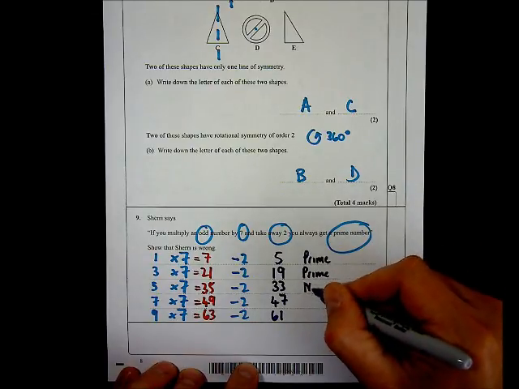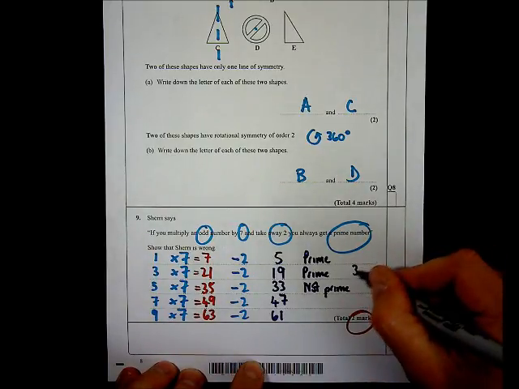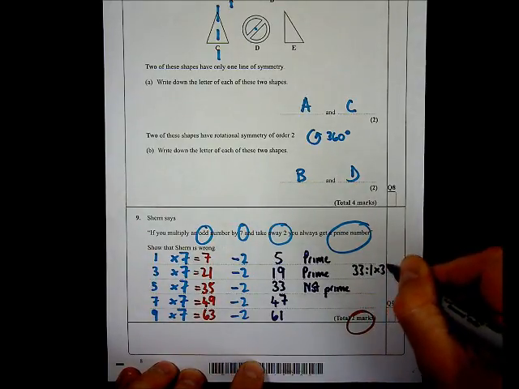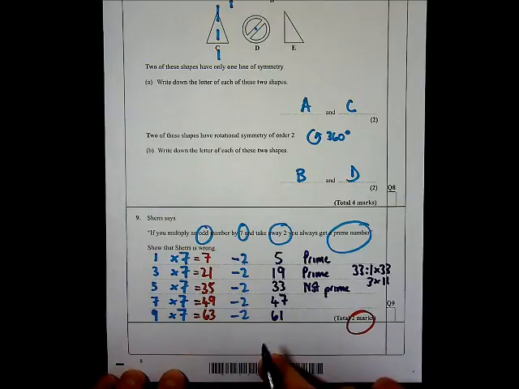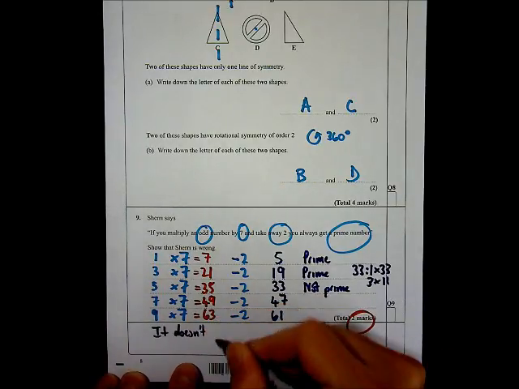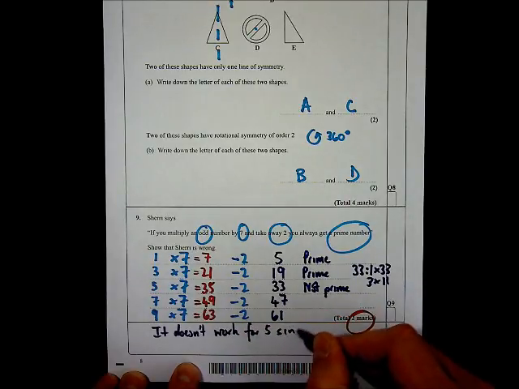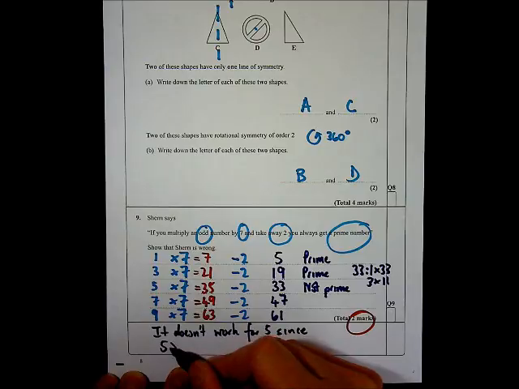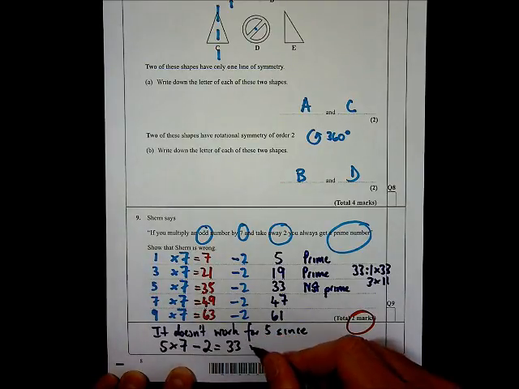But 33 is not prime, because I can do 33 as 1 times 33 or 3 times 11, and therefore it isn't prime. Now I might want to write some comment along those lines, that it doesn't work for 5, since 5 times 7, take away 2, equals 33, which isn't prime.